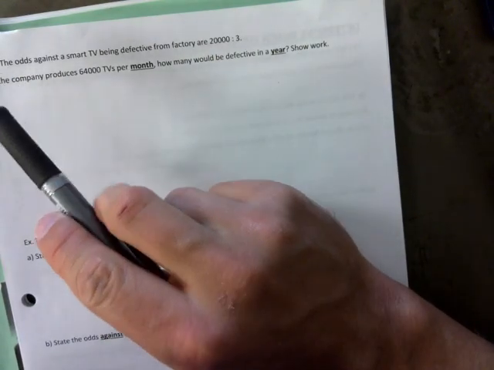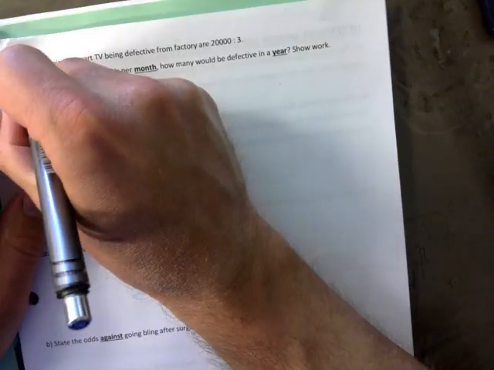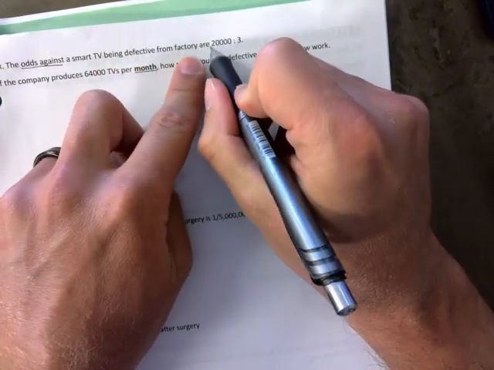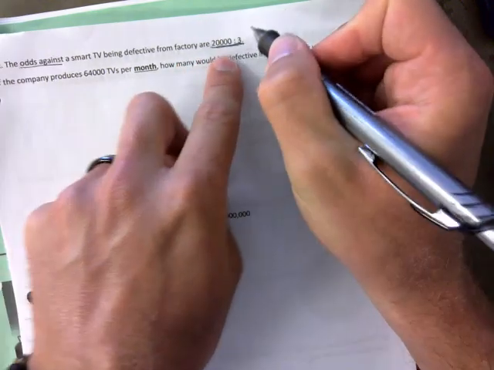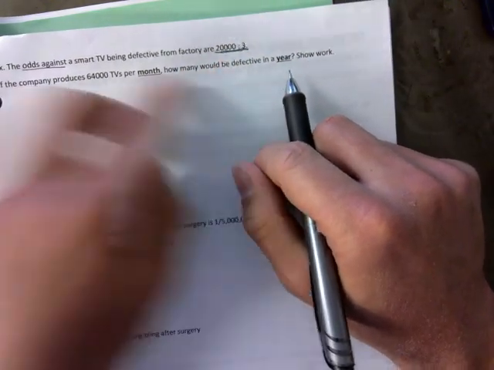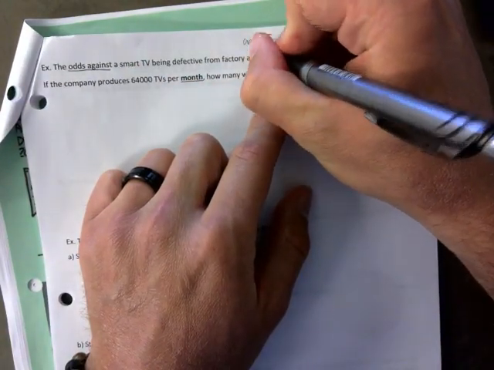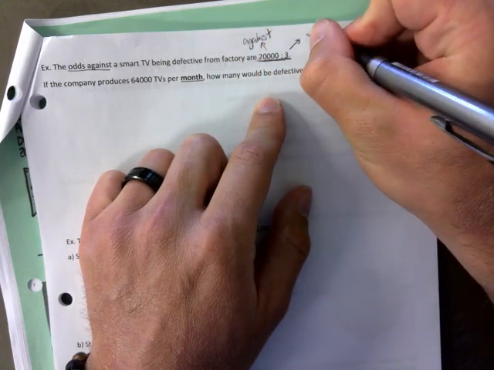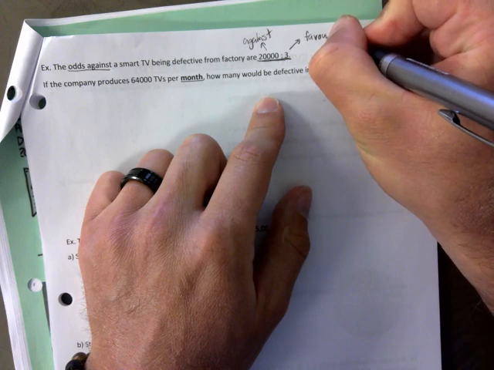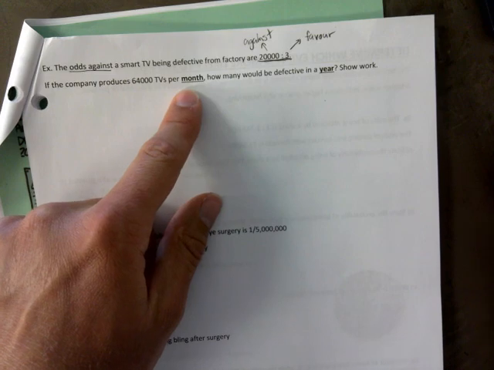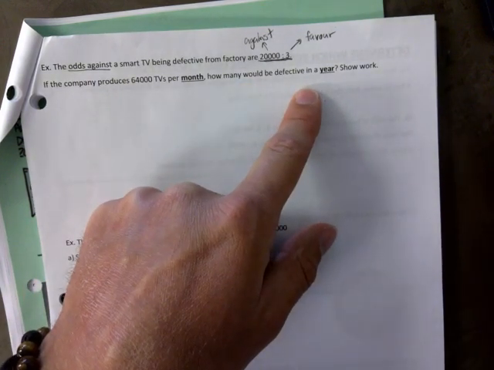For this next example, the odds against a smart TV being defective from a factory is 20,000 to 3. So this is the odds against. Again, this first number would be against and in favor. If the company produces 64,000 TVs per month, how many would be defective in a year?